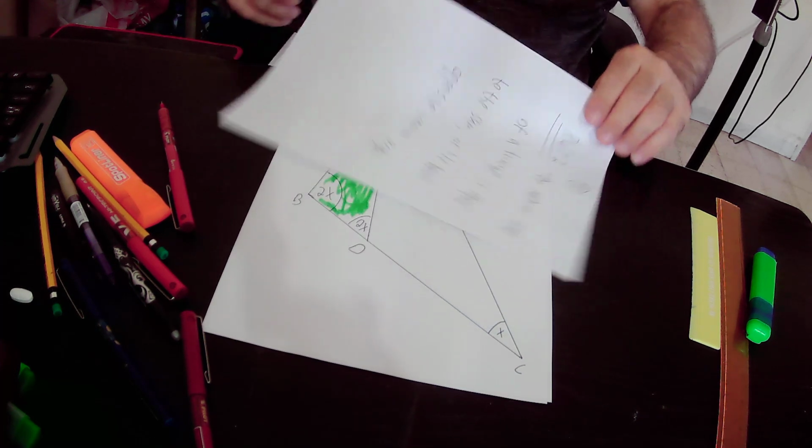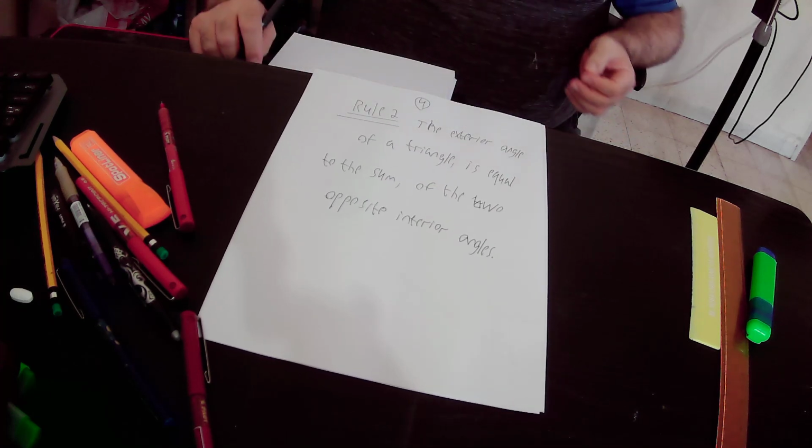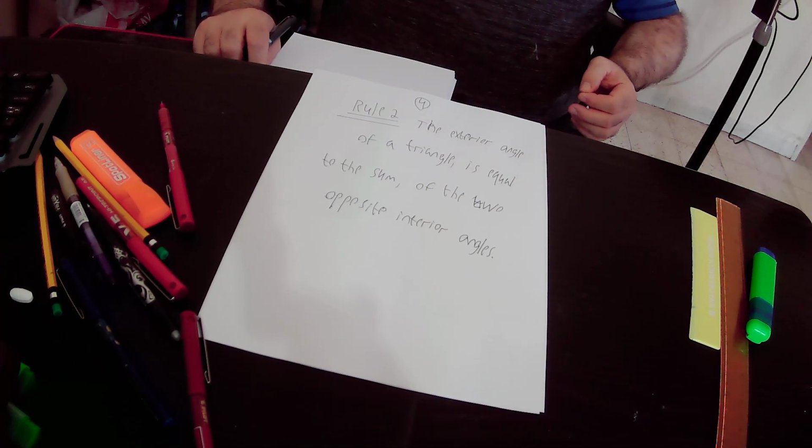So I will read rule number 2 again. Rule number 2 states that the exterior angle of a triangle is equal to the sum of the two opposite interior angles.